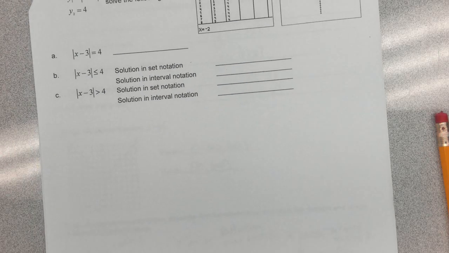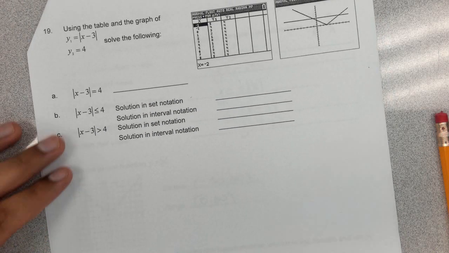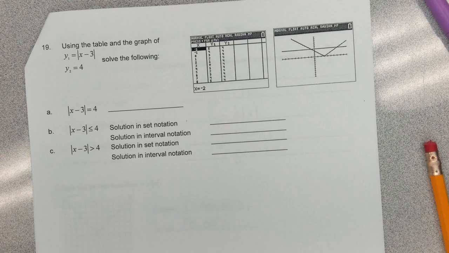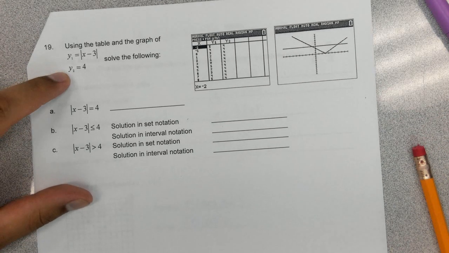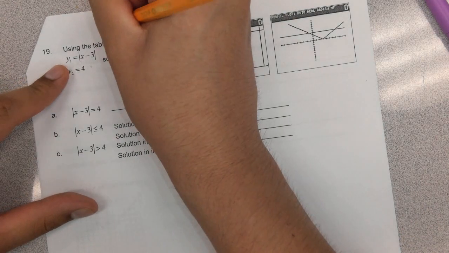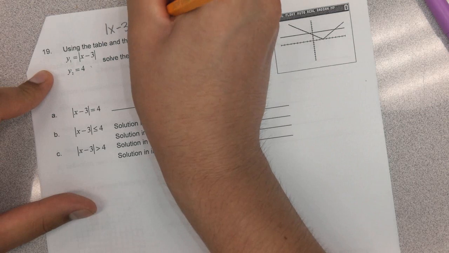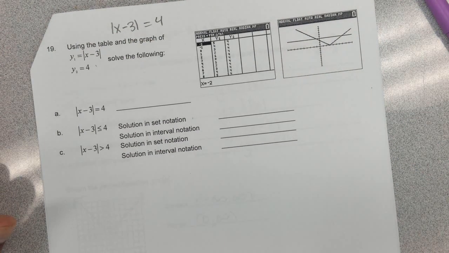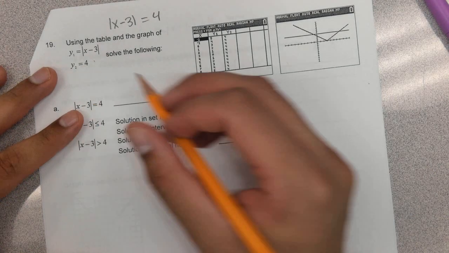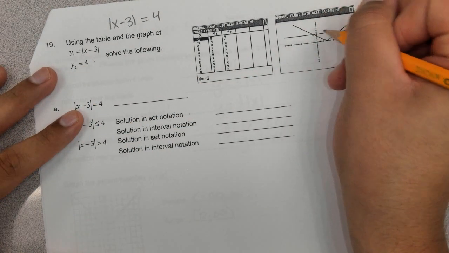Alright, so let's go to the last page. For the last page, they gave us the images, so they plugged in y1 and y2 for us. y1 was the absolute value of x minus 3, and y2 equaled 4. So this is what they gave us. The solutions would be where the two lines intersect. So they intersect right here.